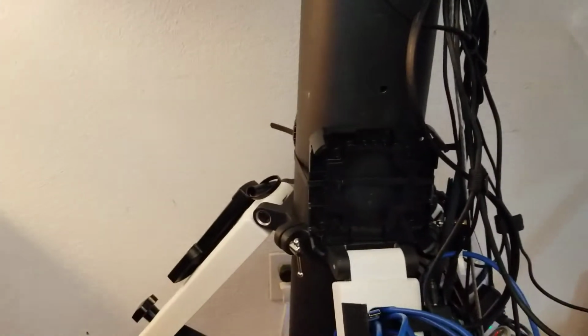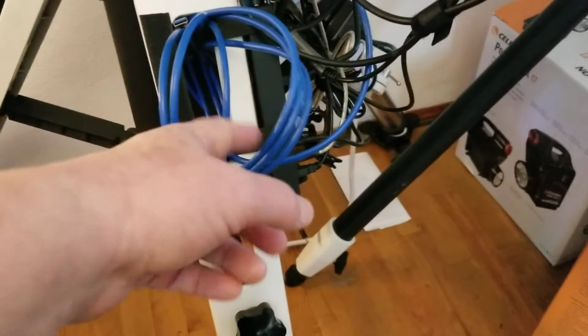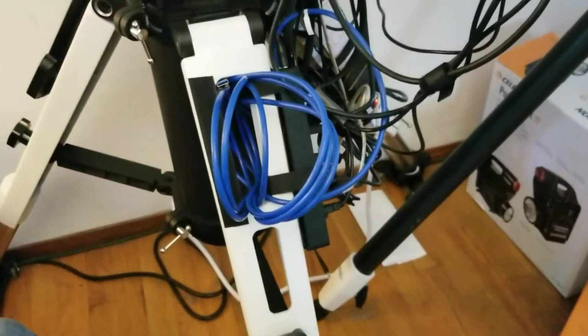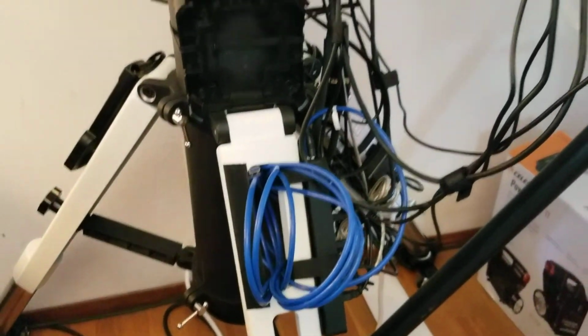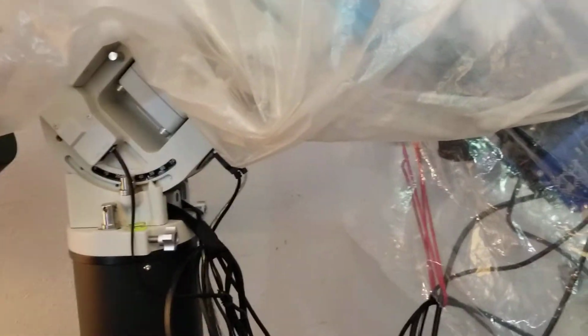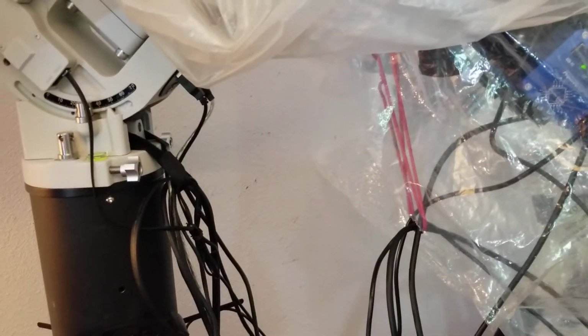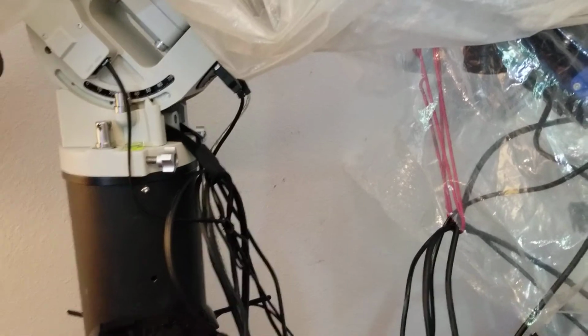But I think my two-wire setup, where I was using this shorter USB cable to run most of my hardware and my mount and my main camera, worked just fine. And then I had my longer cable to run just the guide camera, which is that little silver thing right there.